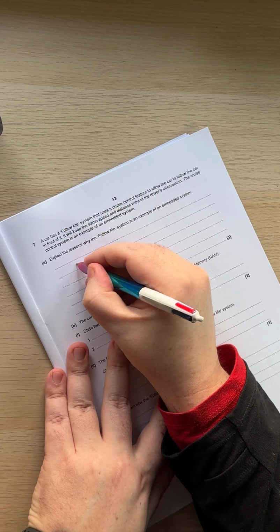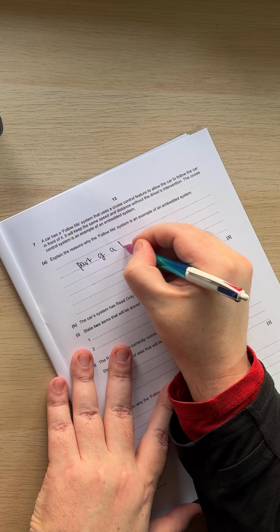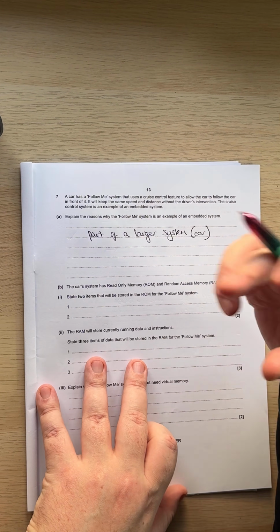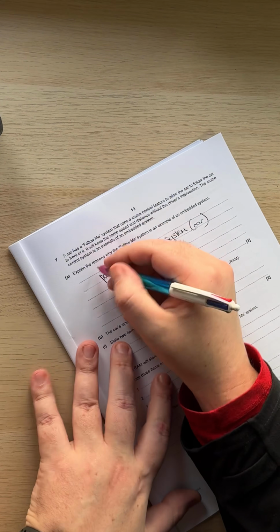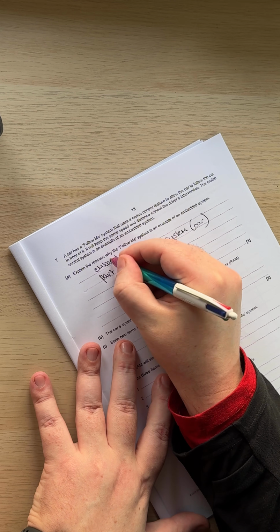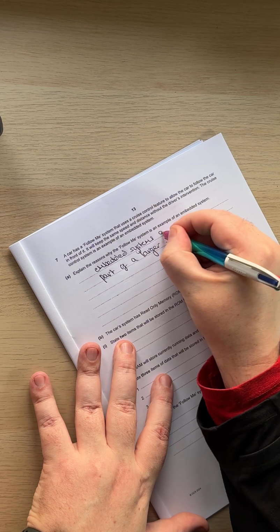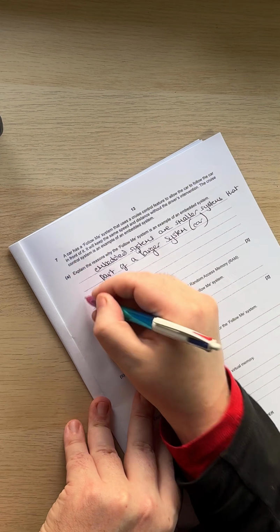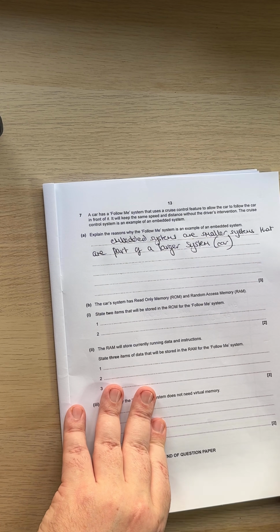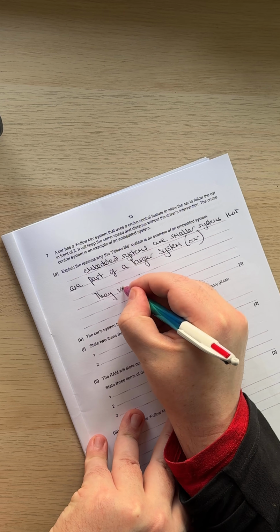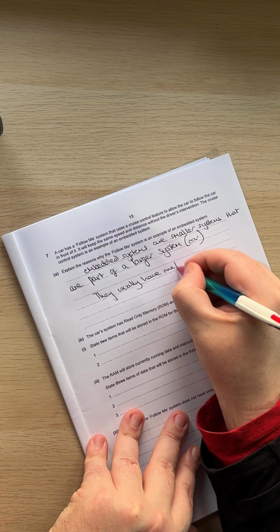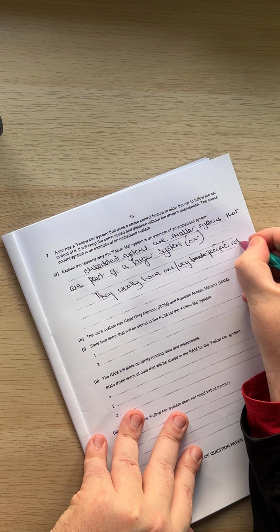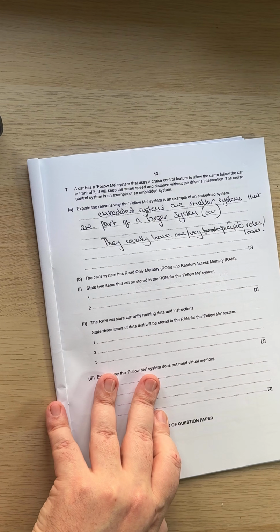Okay, well, embedded systems are part of a larger system. And in this case, the larger system could be the car. Yeah, but follow me is a small embedded system within a larger system. So I'm going to say embedded systems are smaller systems that are part of a larger system, in this example the car. Okay, they usually have very specific roles or tasks. And what else?